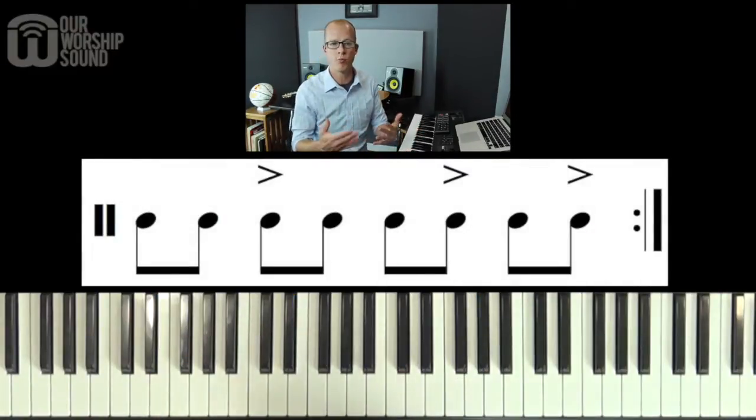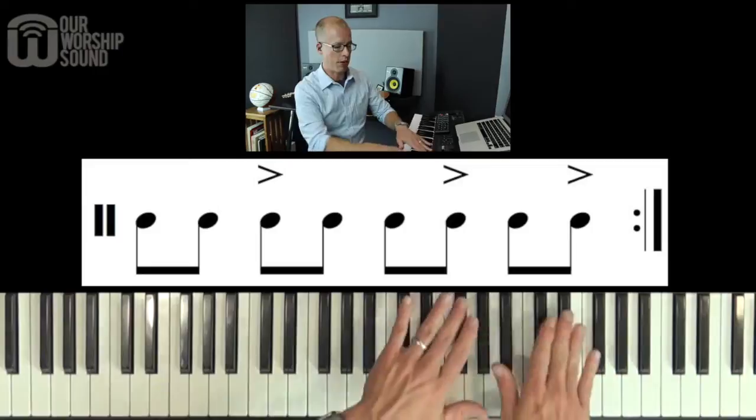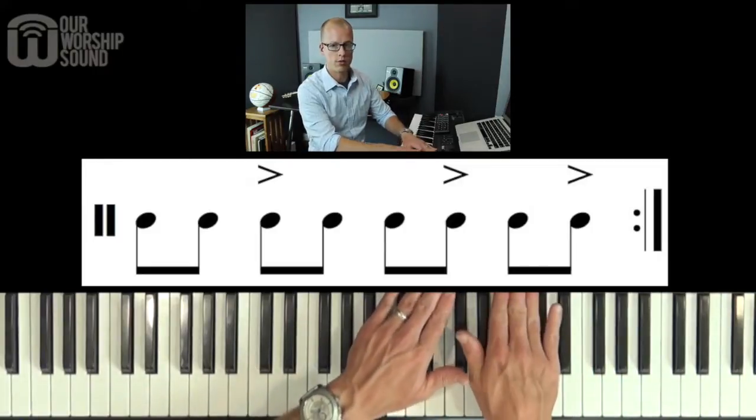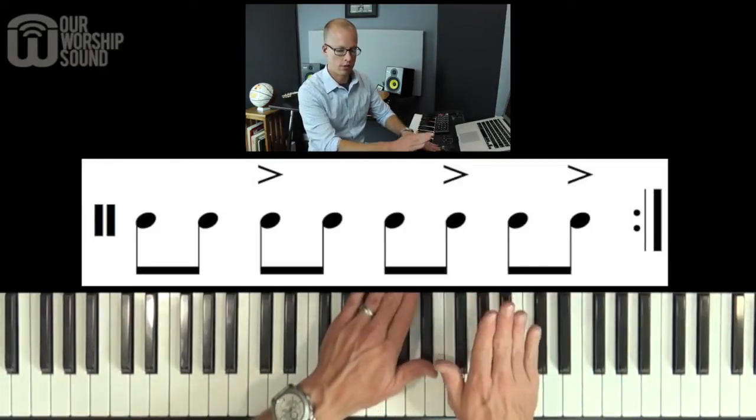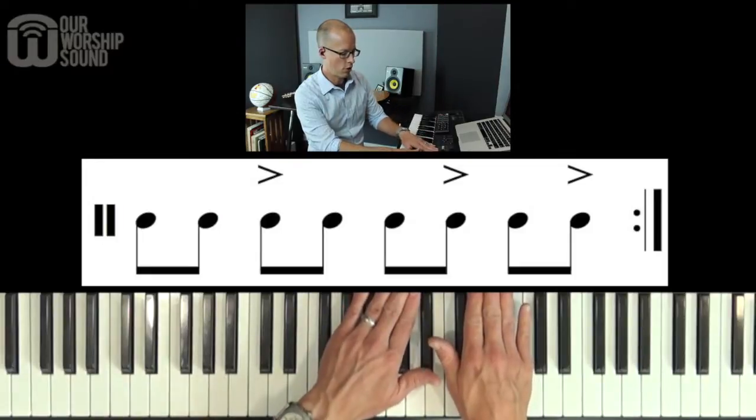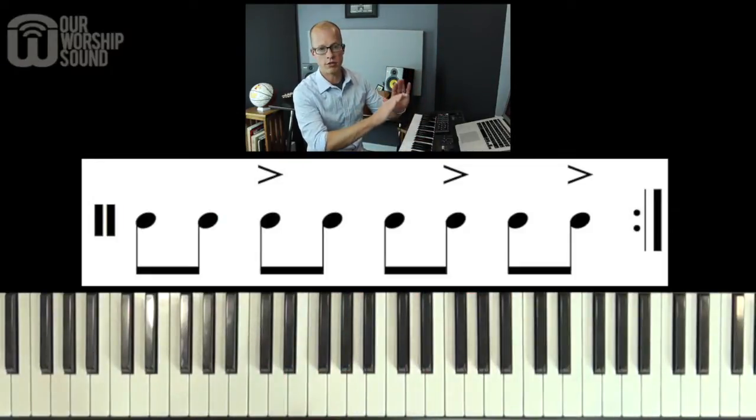And we can do that in different ways. We can begin to feel it. We can just pad out the rhythm. We can go 1 and 2 and 3, 4 and 1 and 2 and 3 and 4. Okay. So, but the main thing is to keep alternating.